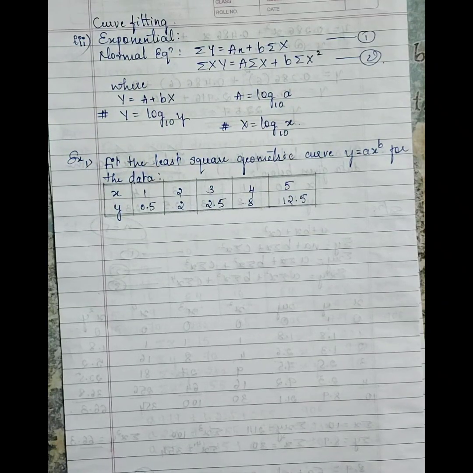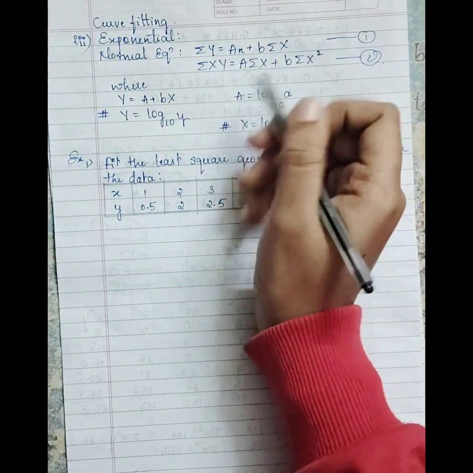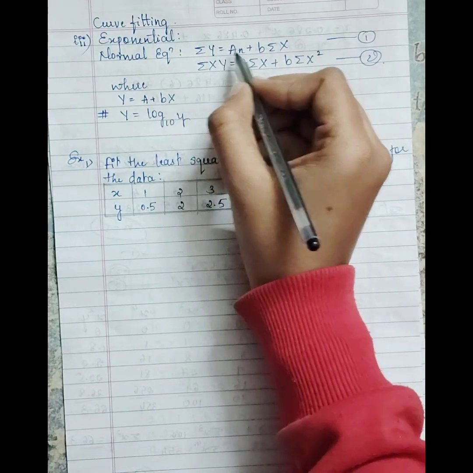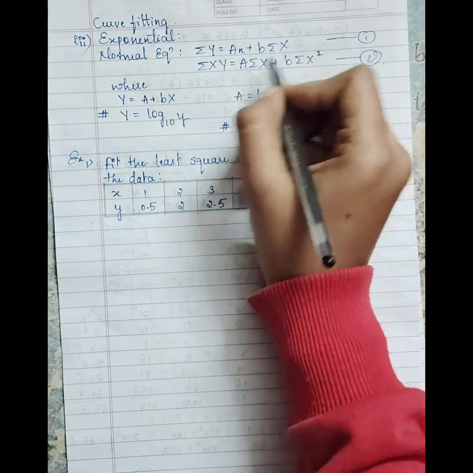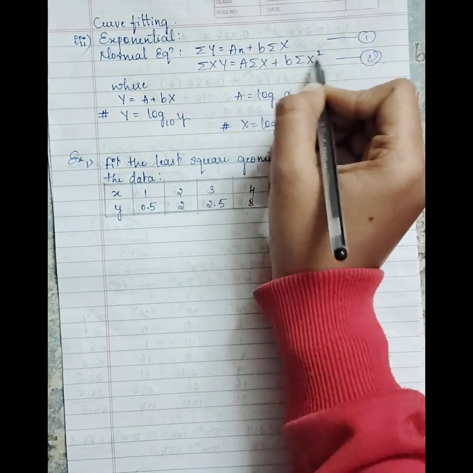So we have completed two examples on curve fitting a parabola. So let us move into the curve fitting exponential. In this we have two normal equations which I have written over here. The equation 1 is summation Y equal to nA plus b summation X, and the second one is summation XY equal to A summation X plus b summation X square.